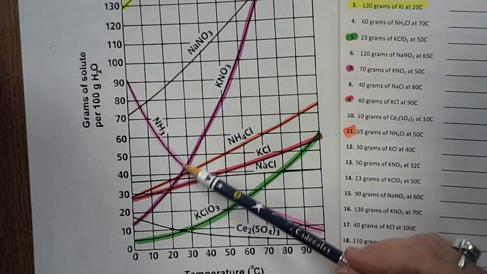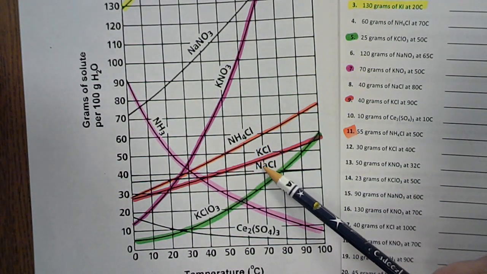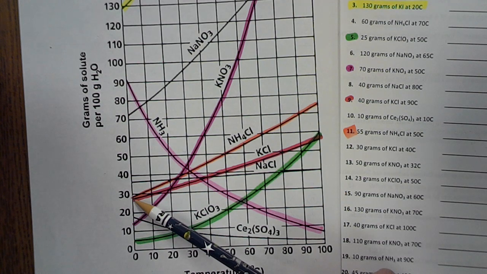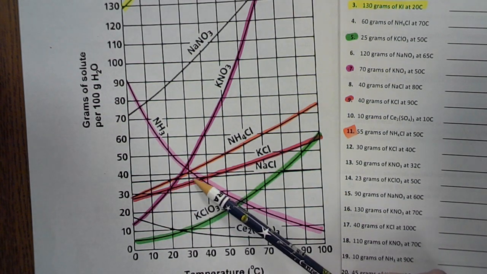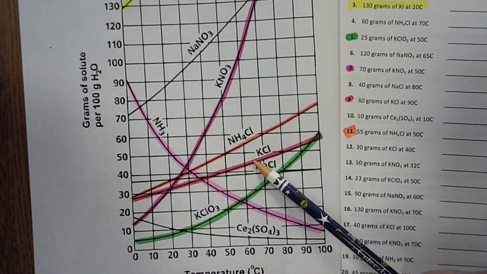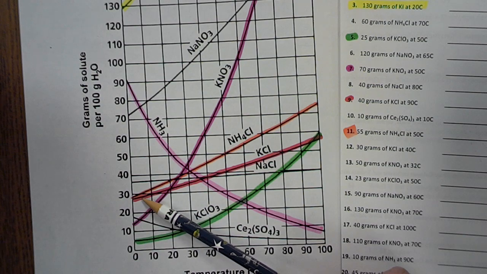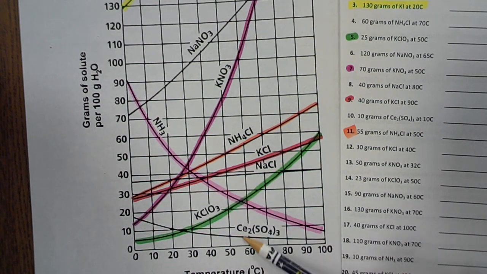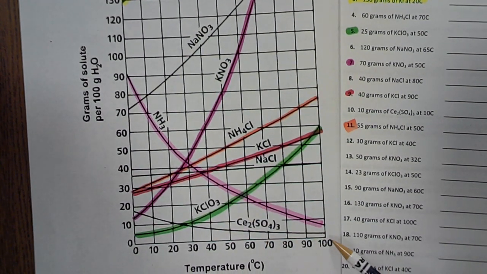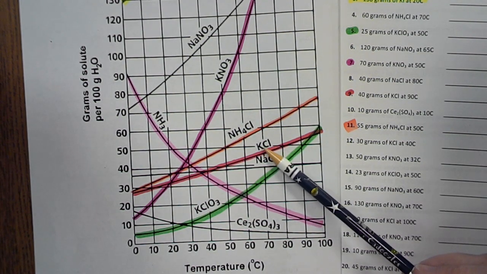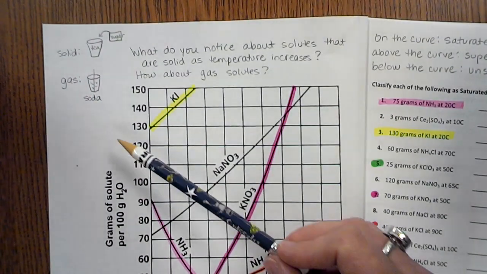If you have a solid solute, like this salt, sodium chloride, then as you increase the temperature, you can fit more and more of that solid in the solution. This is your salt. Think of this as your sugar in your tea. As the temperature goes up, you heat it up and up and up, you can add more solid solute in that solvent. Same thing here. However, in a gas, it behaves differently.